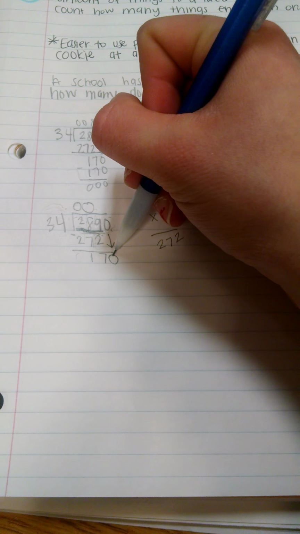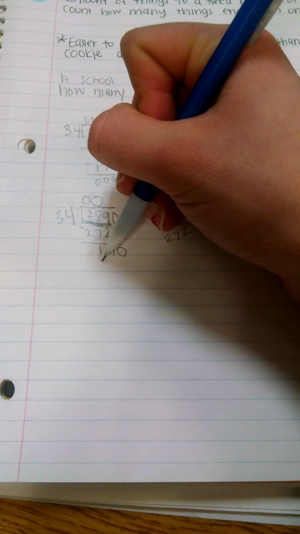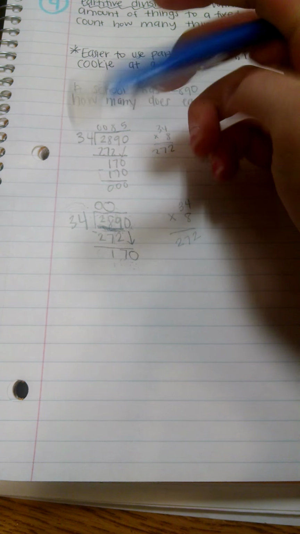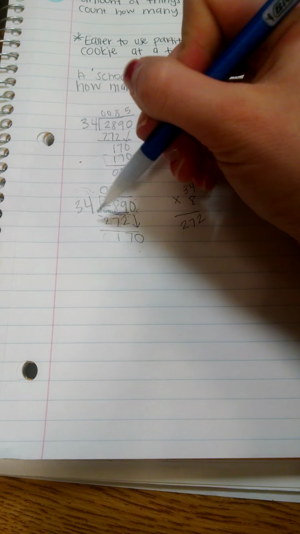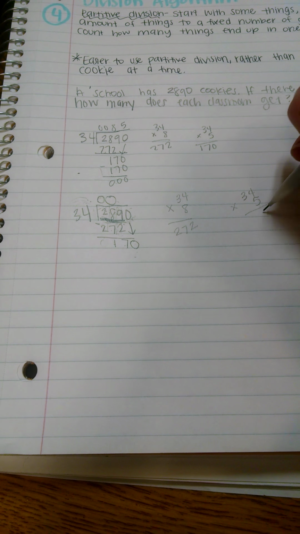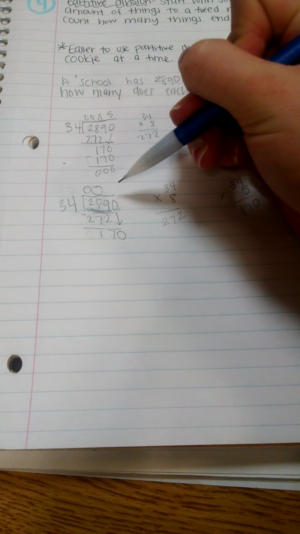So again, we are in the hundreds place, 170. So that would be like, how many times is 34 going into 100? But it is 170. So 34 times 5 is 170. Perfect. So that fits perfectly.